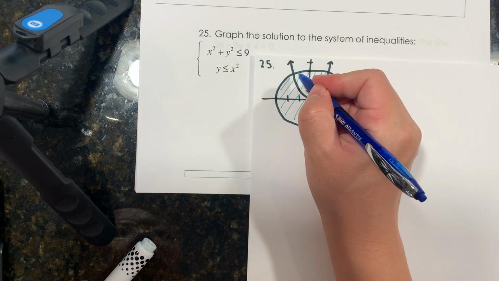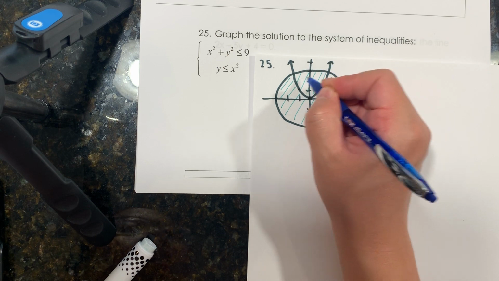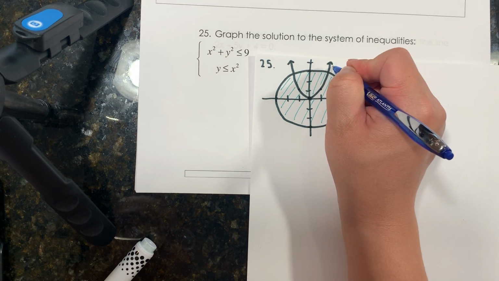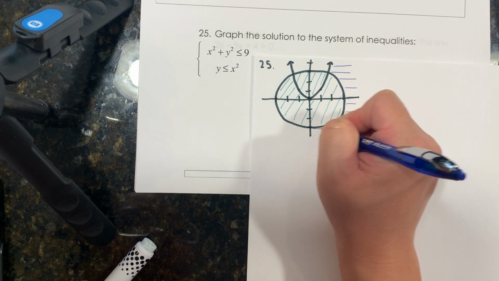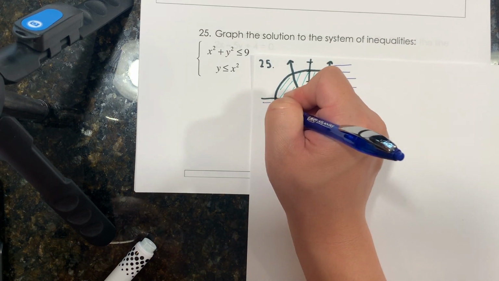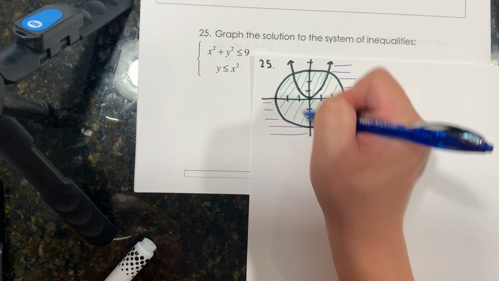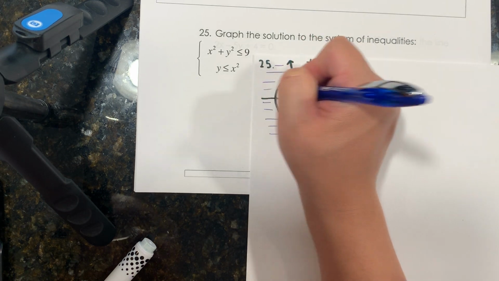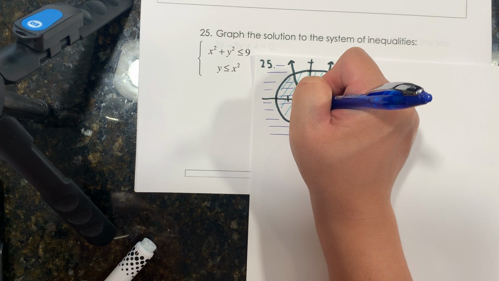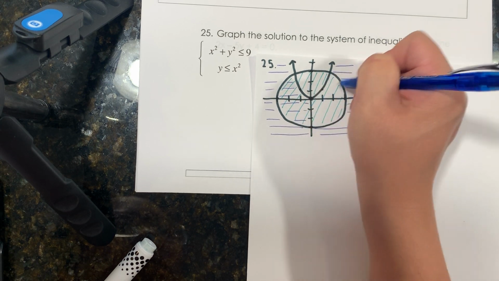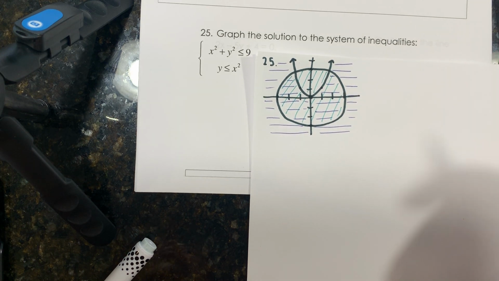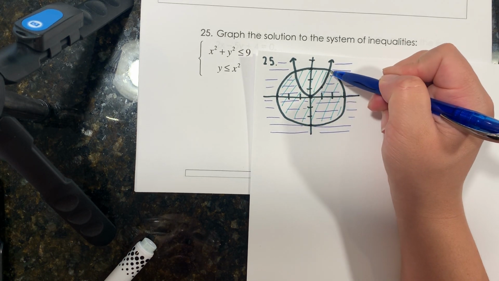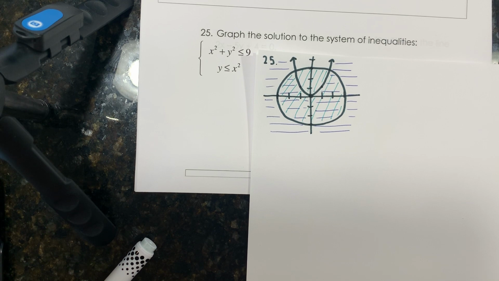So underneath would be everything not inside the parabola. It would be everything outside. So I would say that it would be all of this region, all of this, including all of that. So your answer is what's shaded by both, which should be inside the circle but underneath the parabola. And that would be your result for number 25.